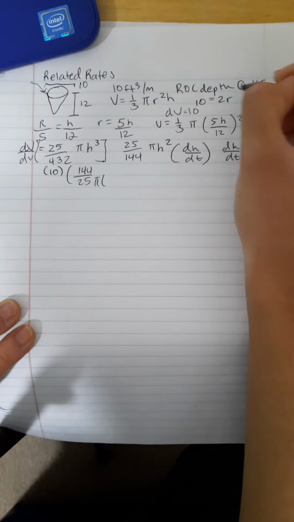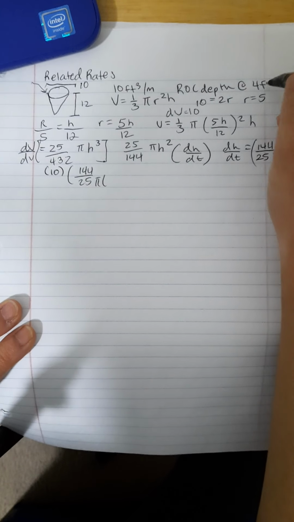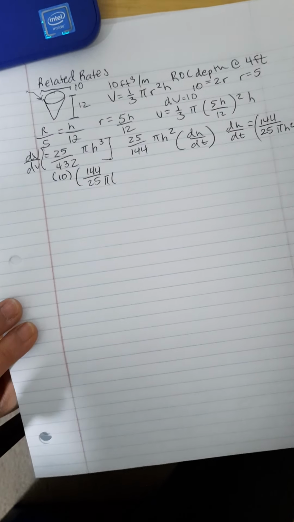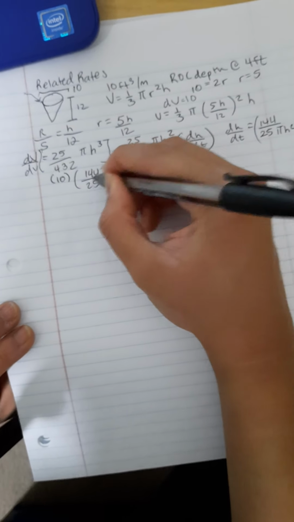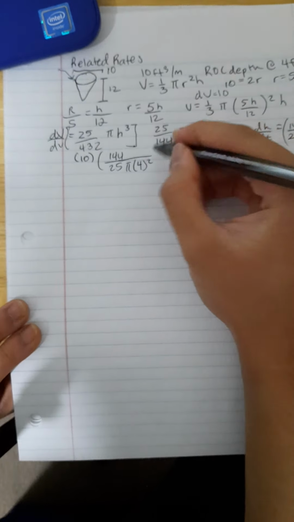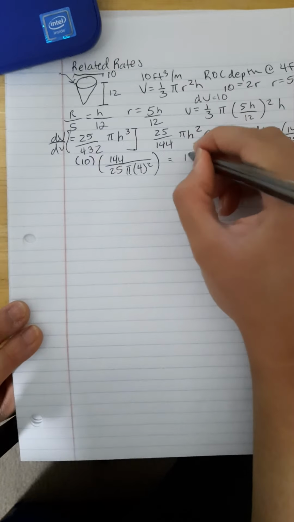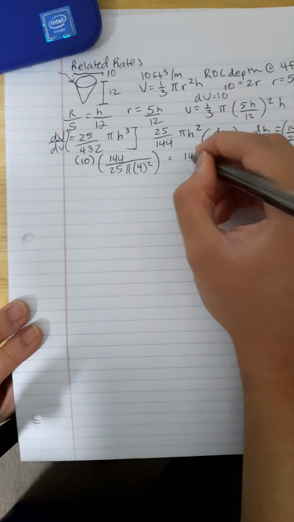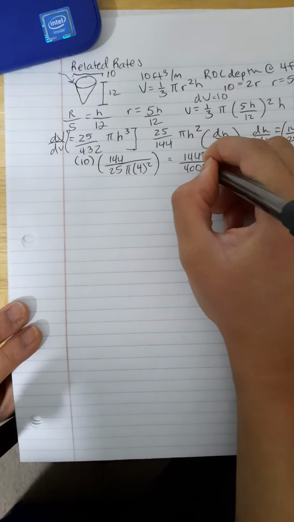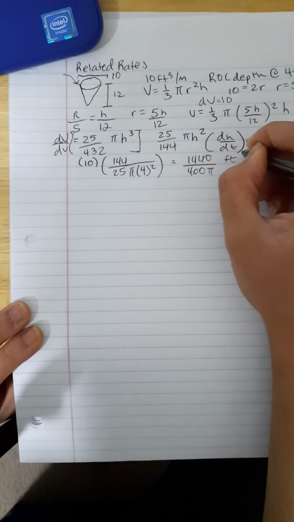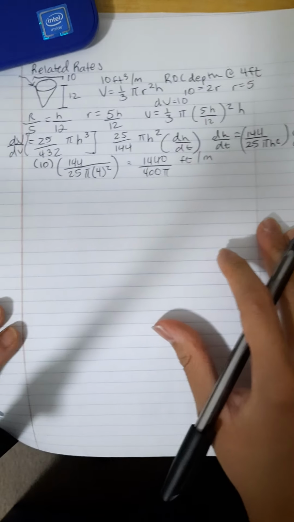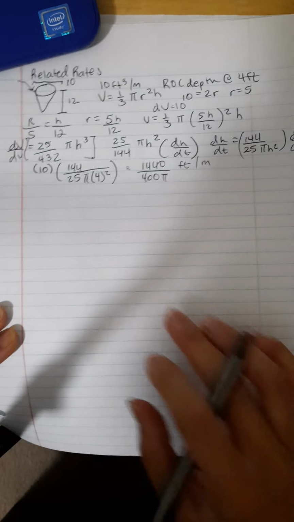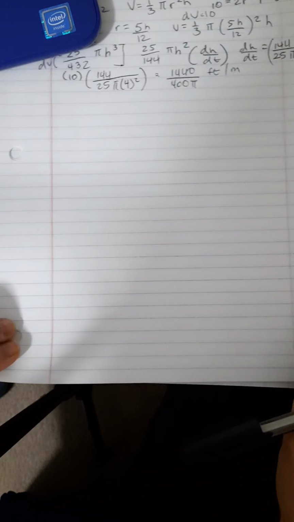We want to find the rate of change of the depth at 4 feet, so h is 4, squared. When we do this, we get 1440 over 400 pi feet per minute. That's the rate of change. Now we can look at a second one.